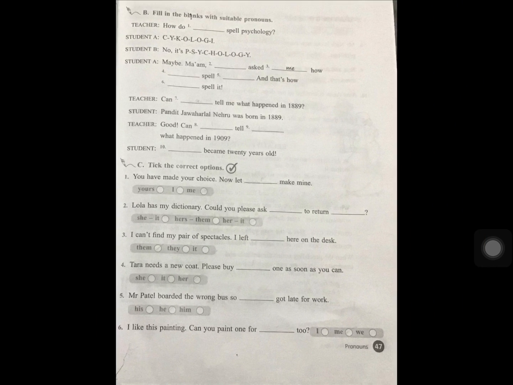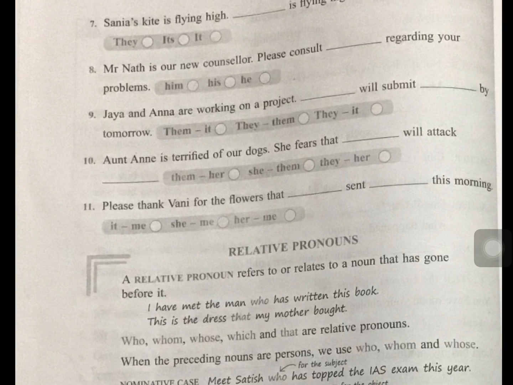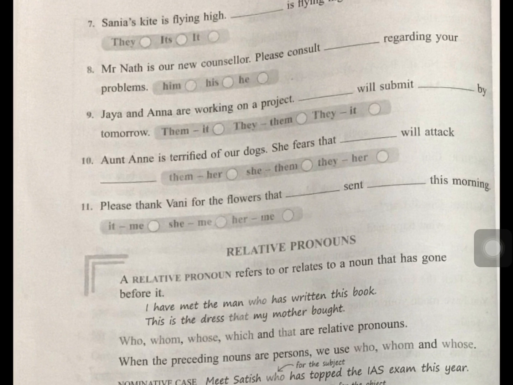Me. 7. It. 8. Him. 9. They. It. 10. They. Her. 11. She. Me.